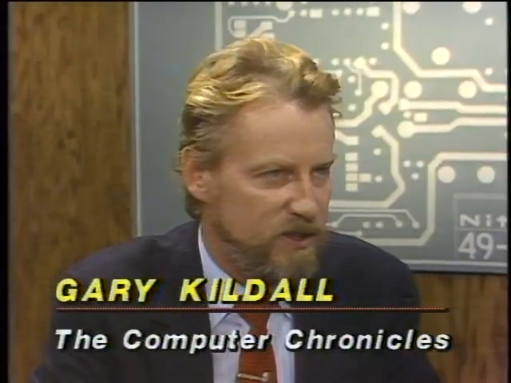So, Phil, you have a product called Fastback, is that correct? Yes. Tell us a little bit about that. How do you archive your disks? Fastback uses the existing drives in the system to back up, which is a low-cost approach to bringing data backup and security into the user's life. So backing up from the hard disk to a floppy. Yes.